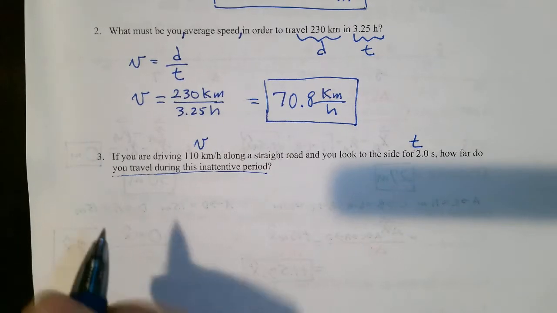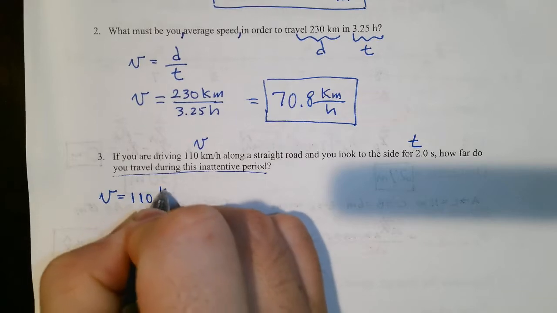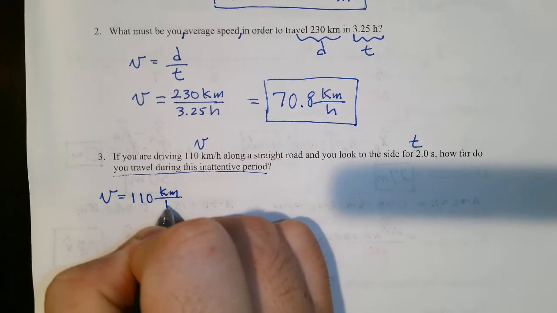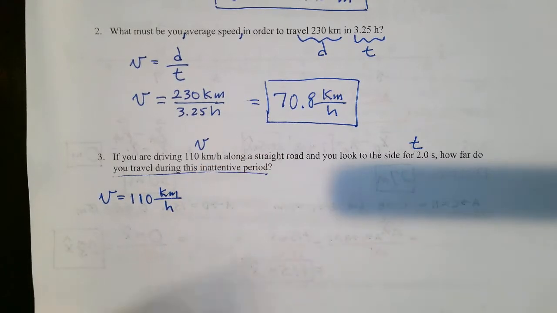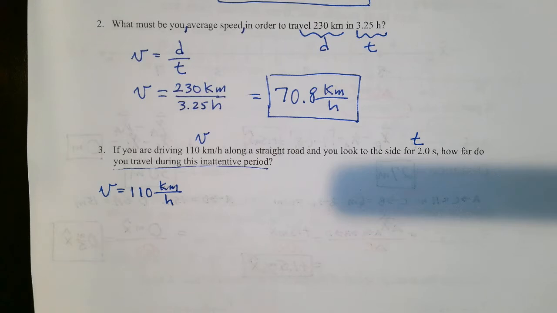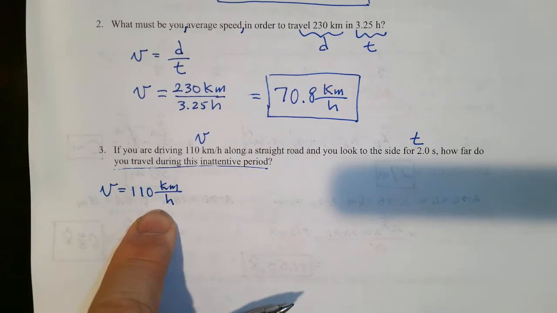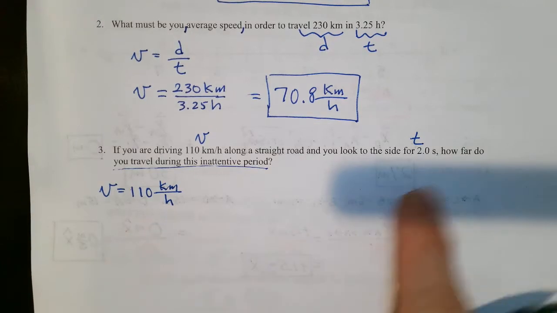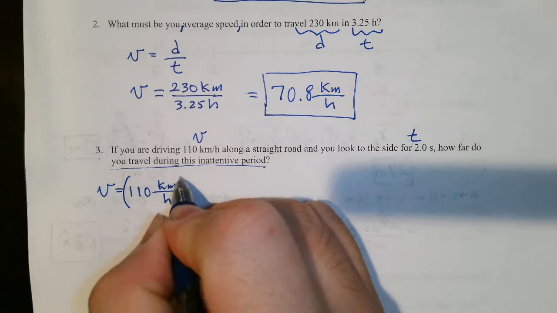So here, the v given to us happens to be 110 kilometers per hour. Again, it looks like we have mixed units of time, so we should change one to the other. I'm thinking maybe converting kilometers per hour into meters per second, so we can just multiply by seconds to get our distance in meters.